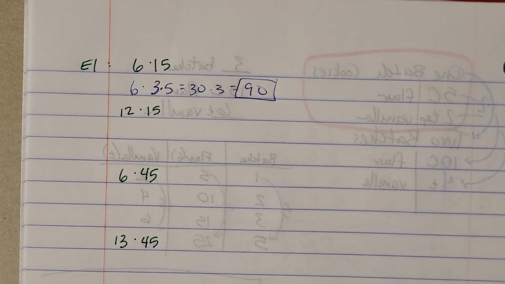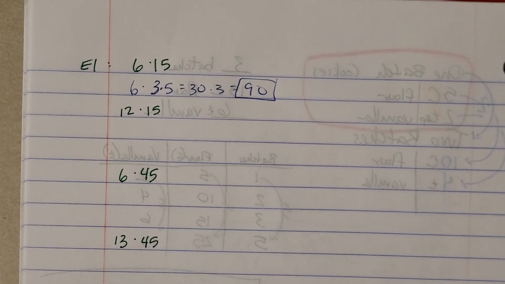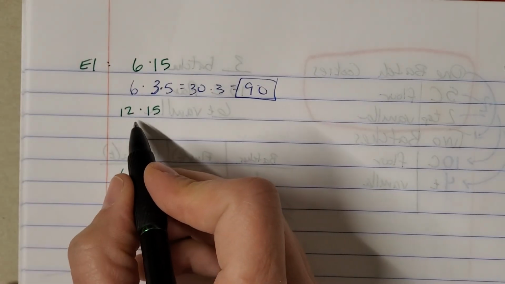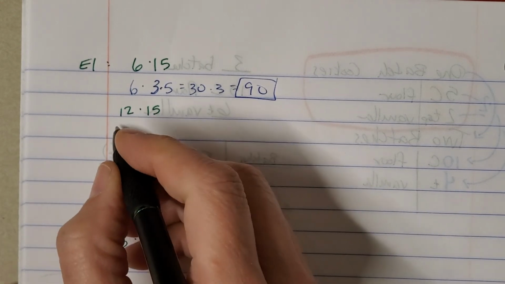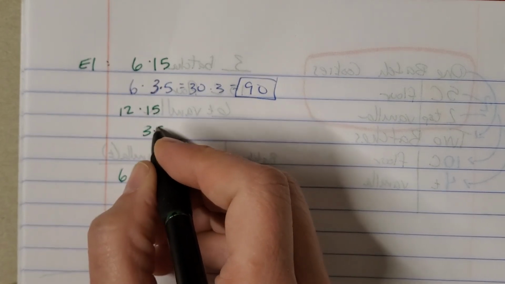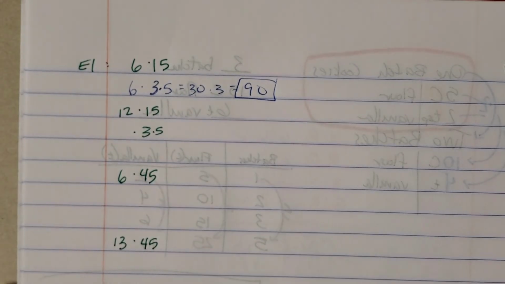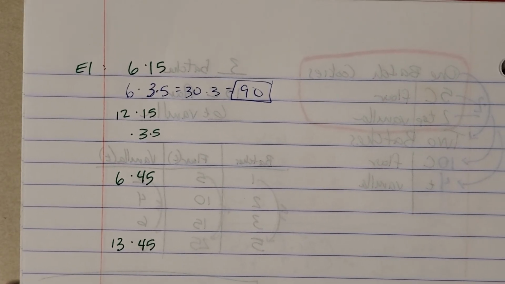All right, 12 times 15. There's a lot of ways you could go about it, but let's do it this way. This would be 3 times 5. And then, if you know your 12s, leave your 12 alone.